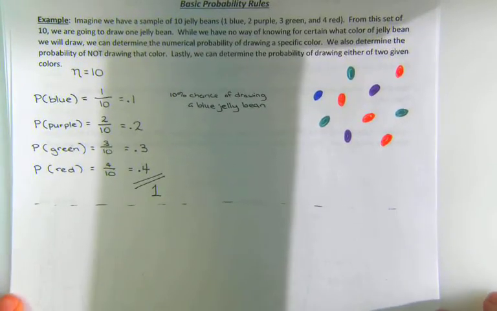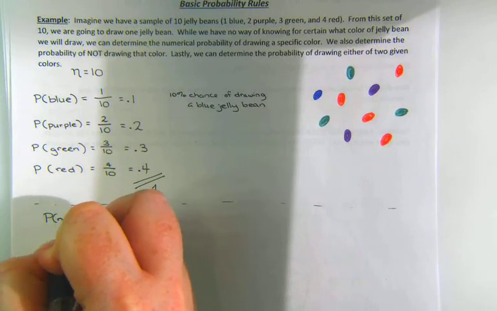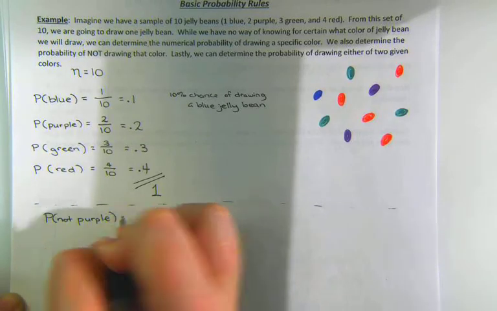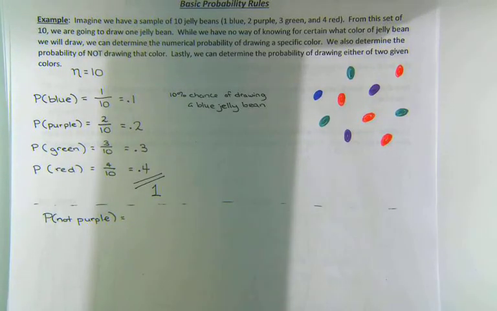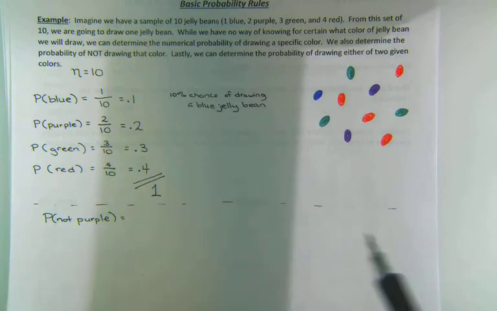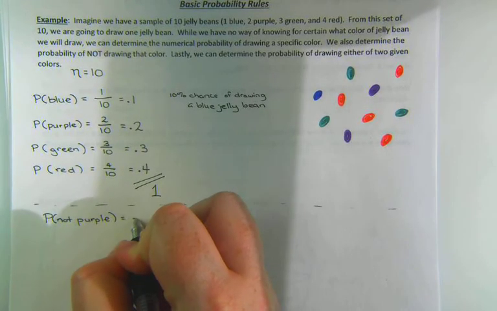So let's talk about if we look for the probability of not some event. Say the probability of not purple. There are a few ways to think about this, and we'll change it into our actual rule for the probability of not some event.